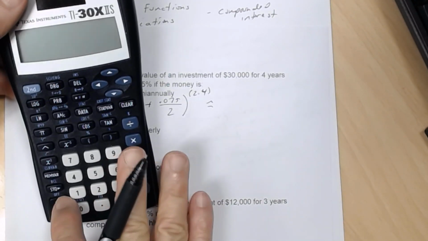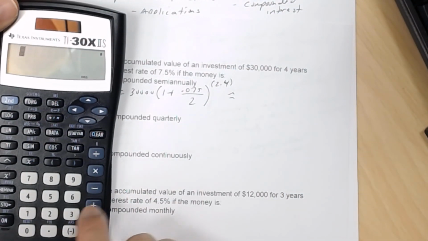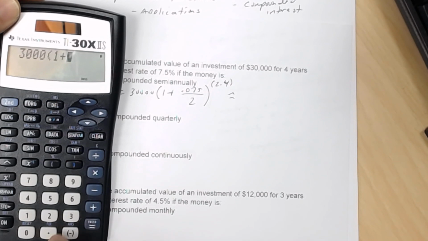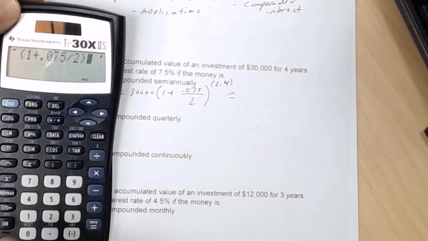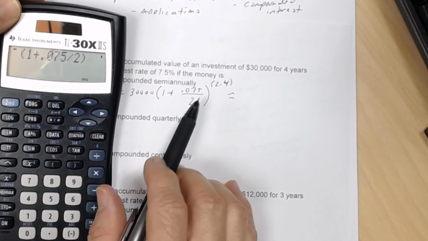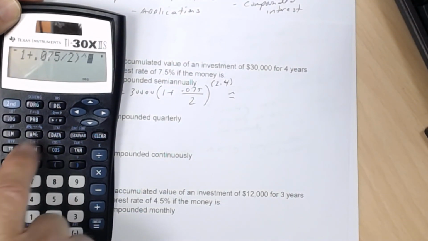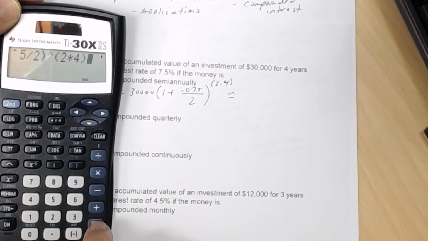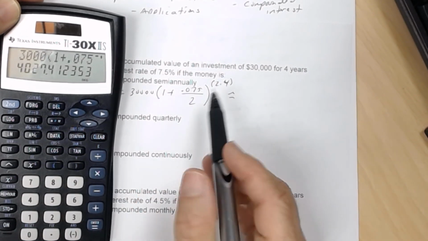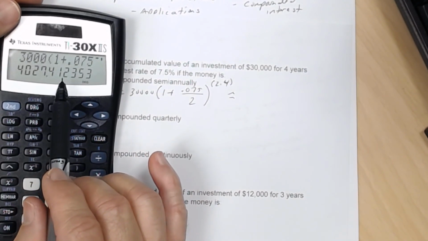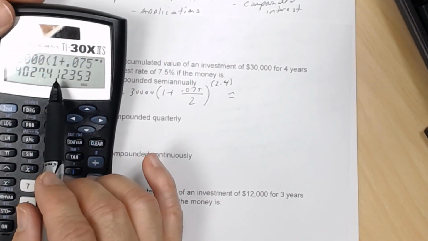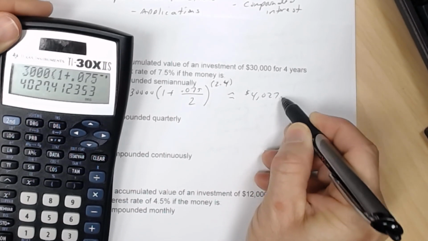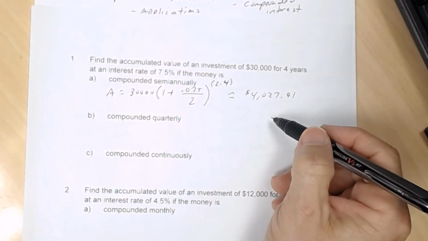So you're going to enter 3,000 just as you see it. Parentheses automatically mean times. Parentheses, 1 plus 0.075 divided by 2, close the parentheses. That part wasn't difficult. Now you have to raise it to an exponent. So you press the raise key, parentheses, 2 times 4, and close the parentheses. Make sure you close it. Then equals. Remember, we're dealing with money, so you round to the nearest hundredth. That gives $4,027.41. That's the accumulated value.